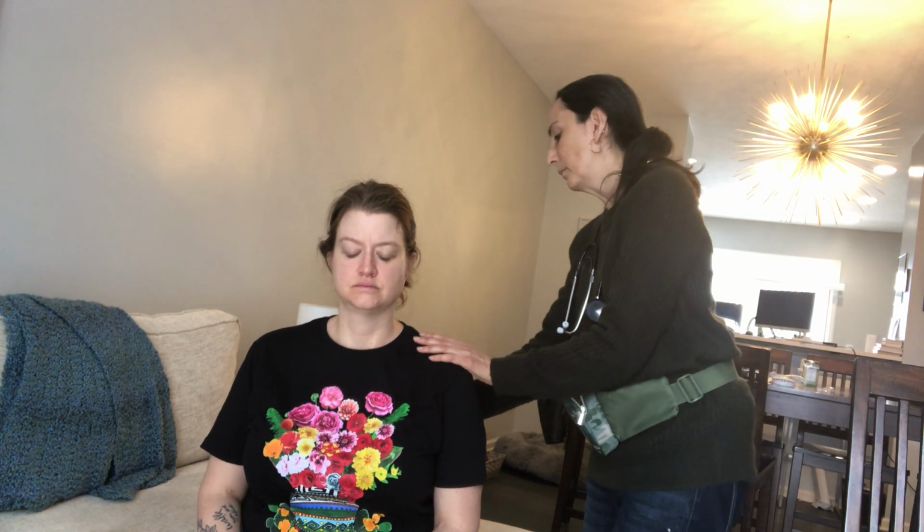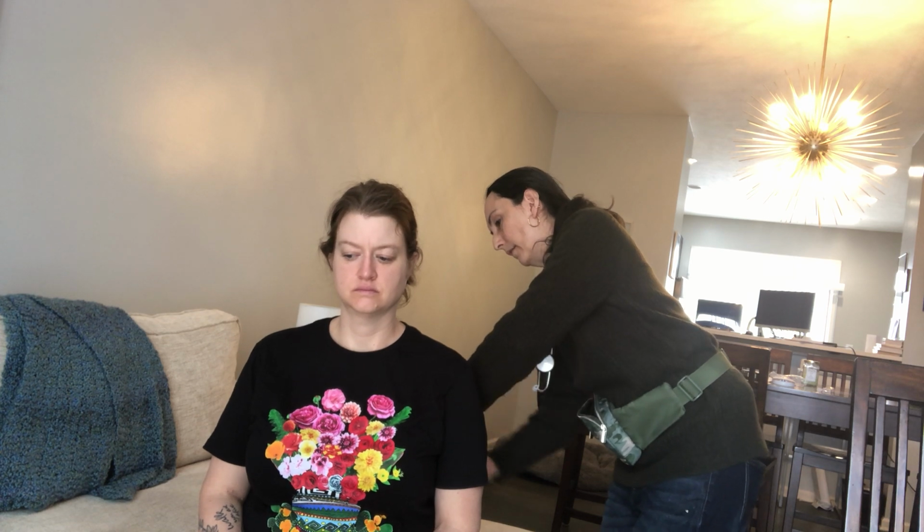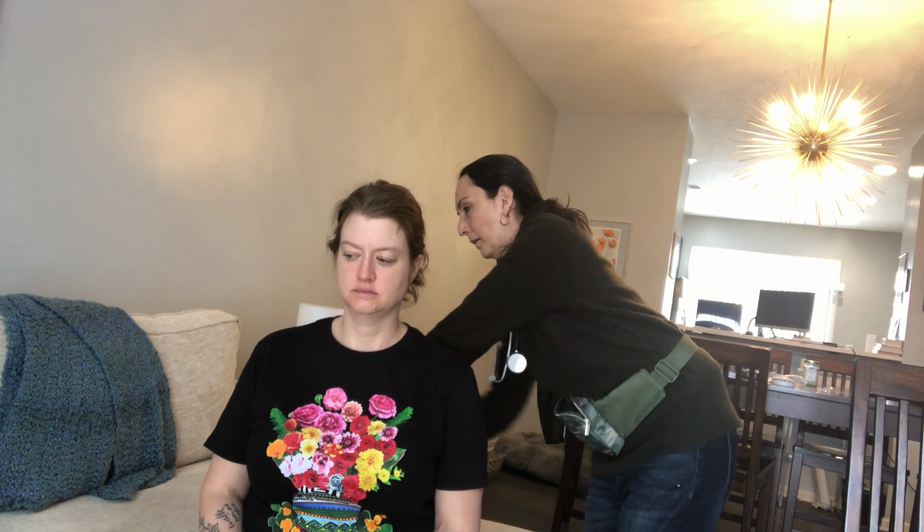All right, so now I'm going to assess your costovertebral angle for tenderness. I'm going to tap back here twice. You tell me if you feel any discomfort. Nope. Nope. Okay, so no CVA tenderness.